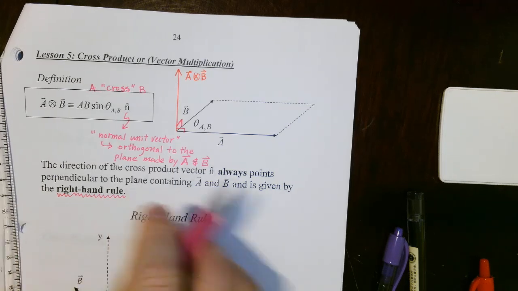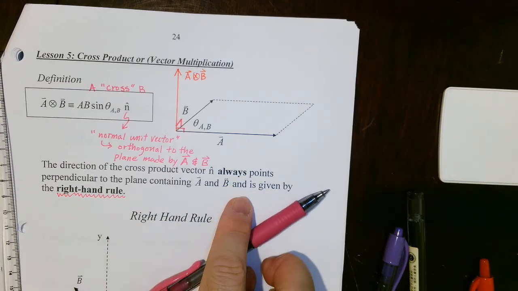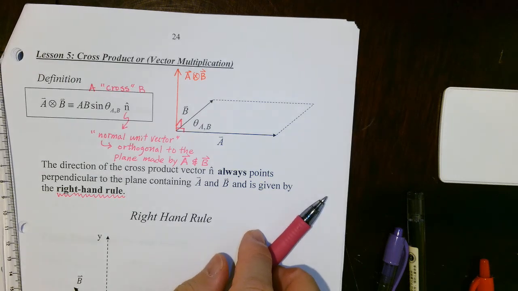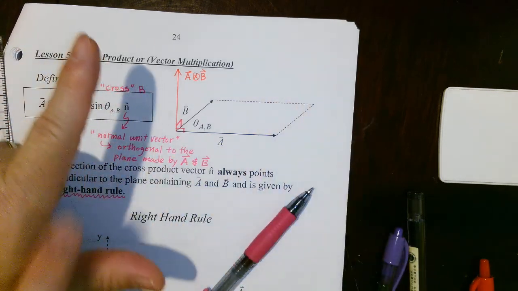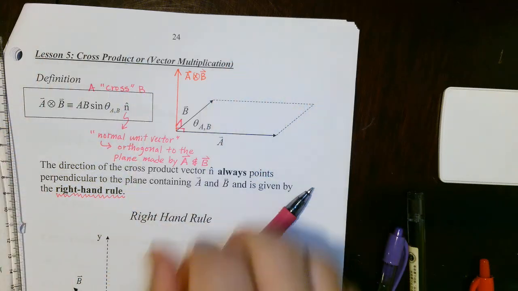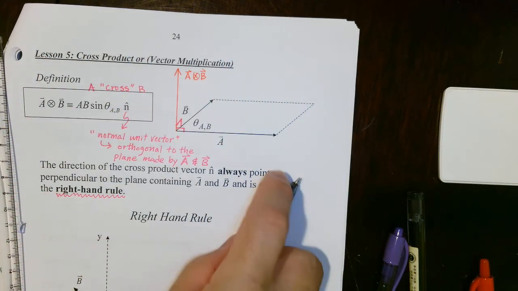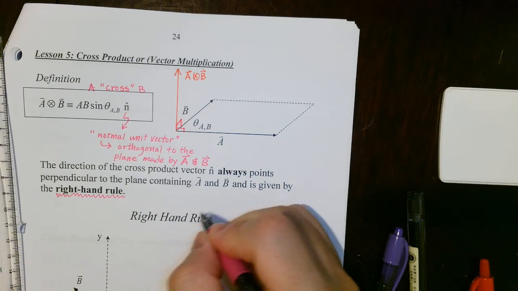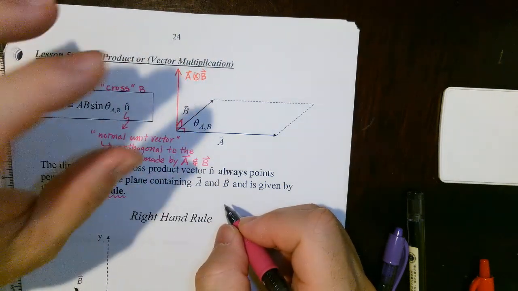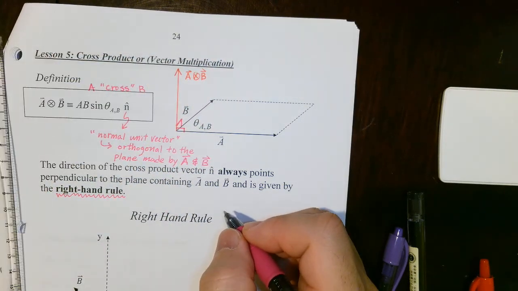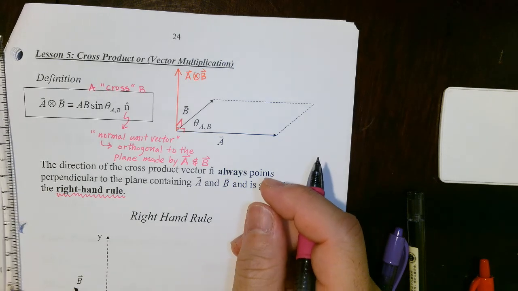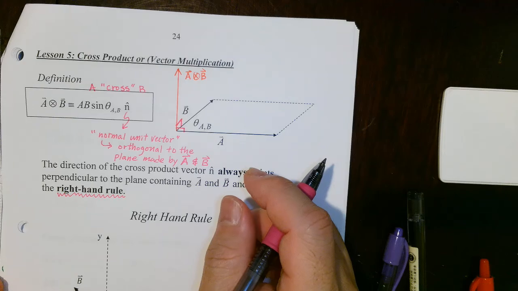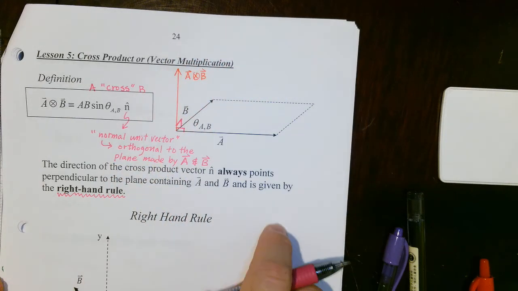Now, everybody, please use the correct right hand. I know, people are like, wait, which one's the right hand? Oh yeah, this is L, so this is left, right? Use the right hand. I see so many students writing with the right hand and then use their left hand to do the right hand rule. And they get completely messed up. Okay? So please make sure you use the real right hand.